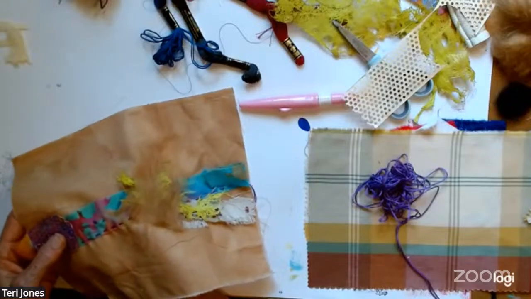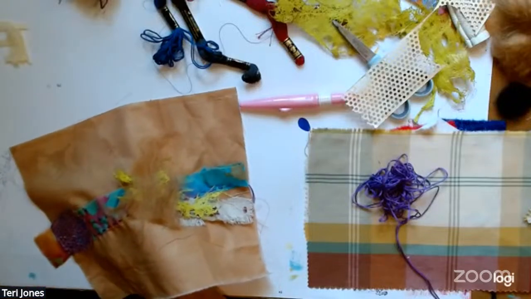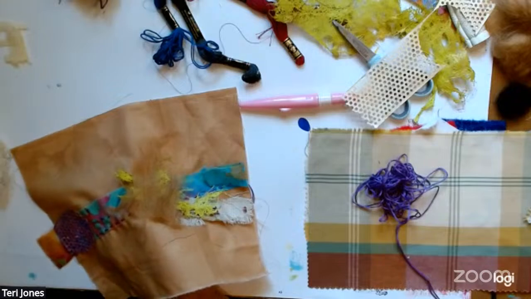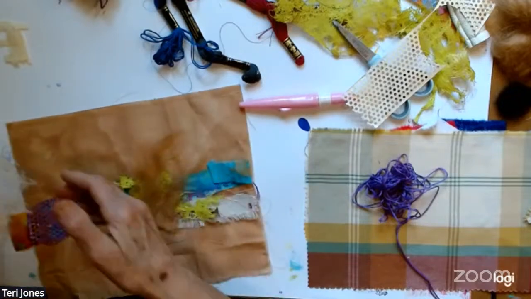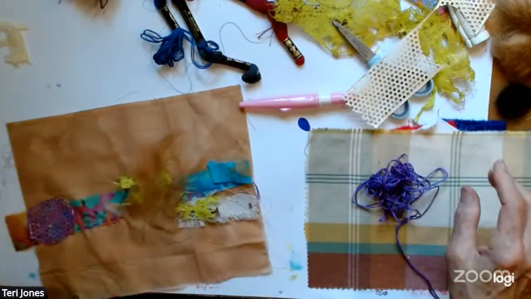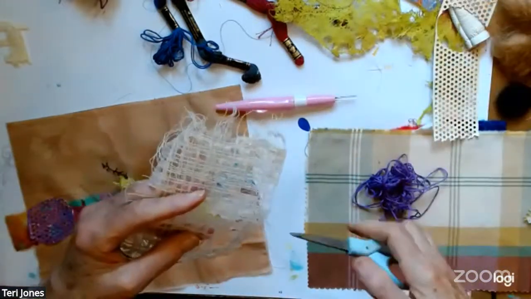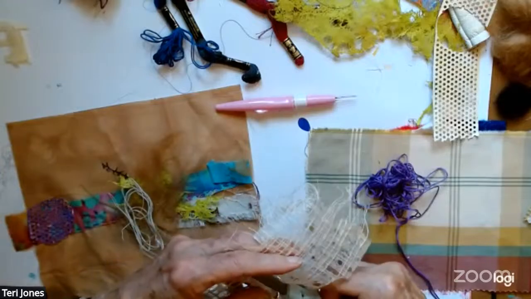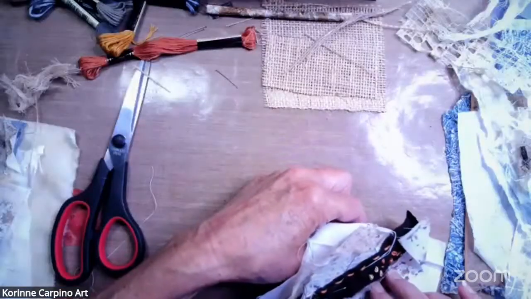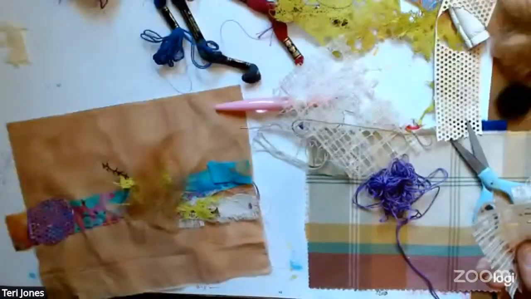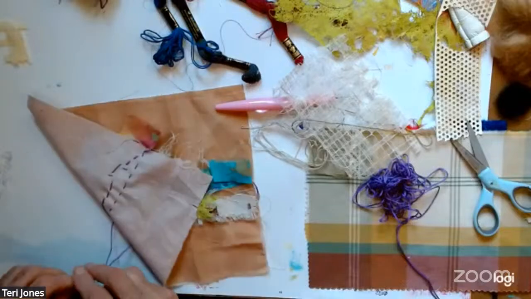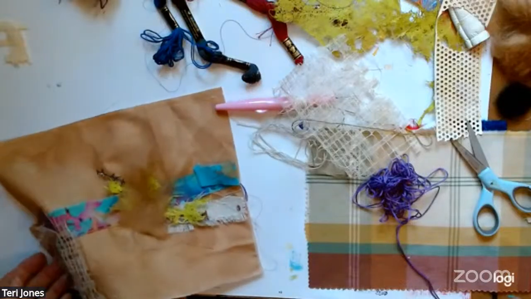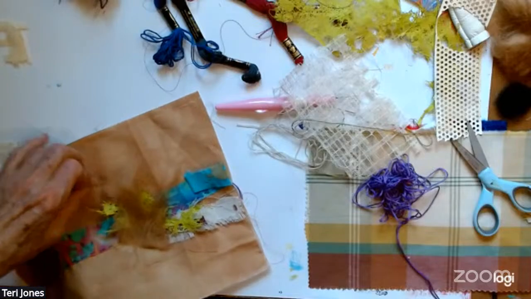I was going to try to see what happens if I worked through with another papery piece. I've got this little laddery piece here that I really like. I was going to put this, I've lost my needle. Oh, there it is. It's on the bottom. Okay, the back of my sampler does not look perfect, guys.